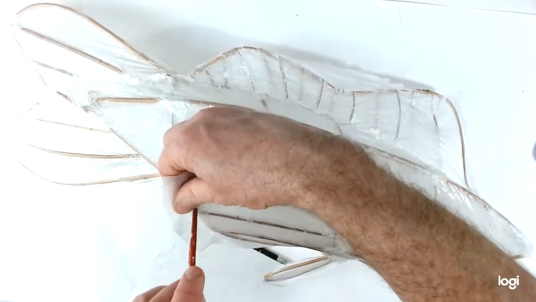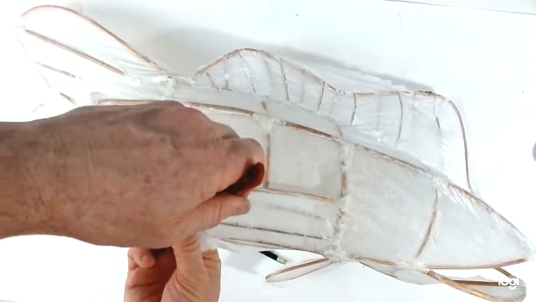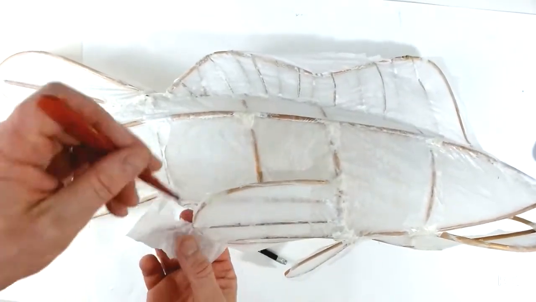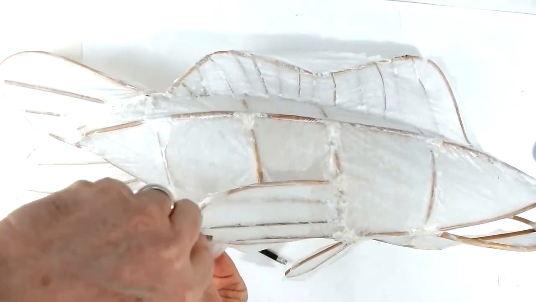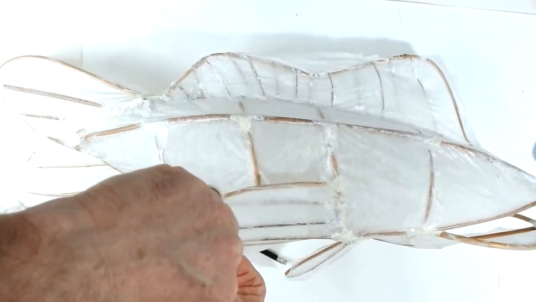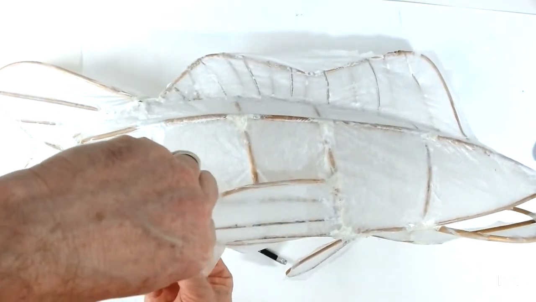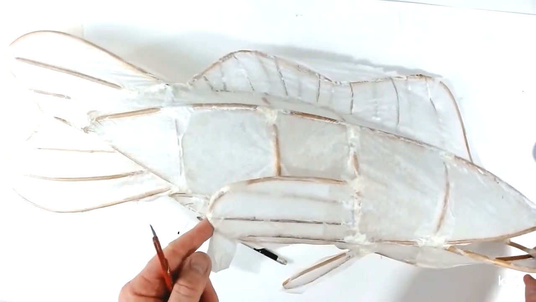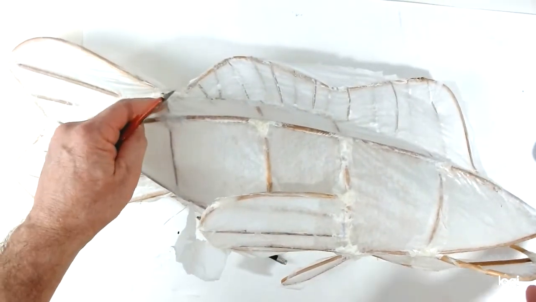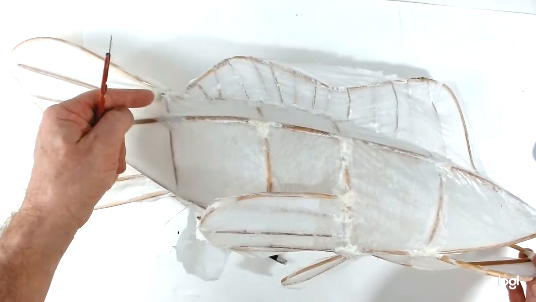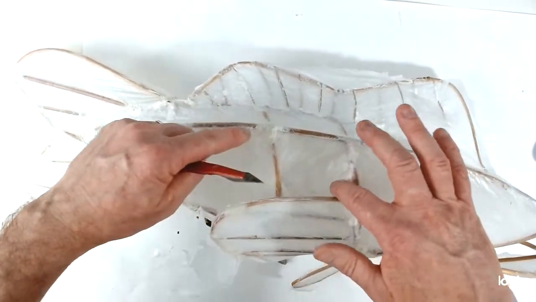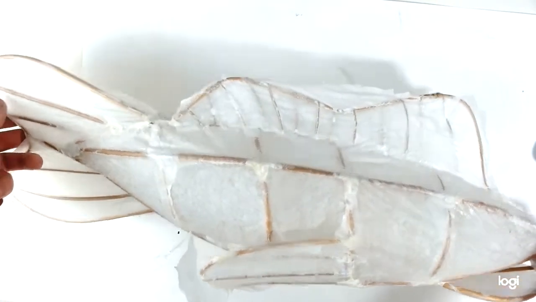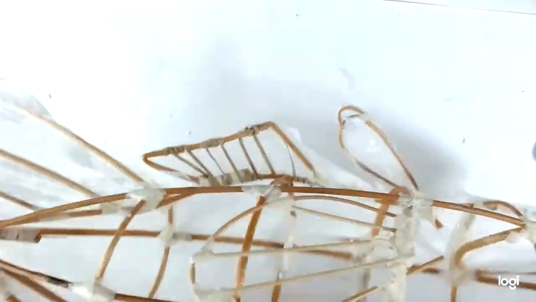So I'm just carefully taking this bit off to make that neater. Might take me a couple of goes to just finish it off. So that's coming on, that's looking much neater now as I trim it. This is also an opportunity to look for any bits which are lifting up or anything that you've missed, and just repair them. And then once I've done that, I'm going to go and do the other side.